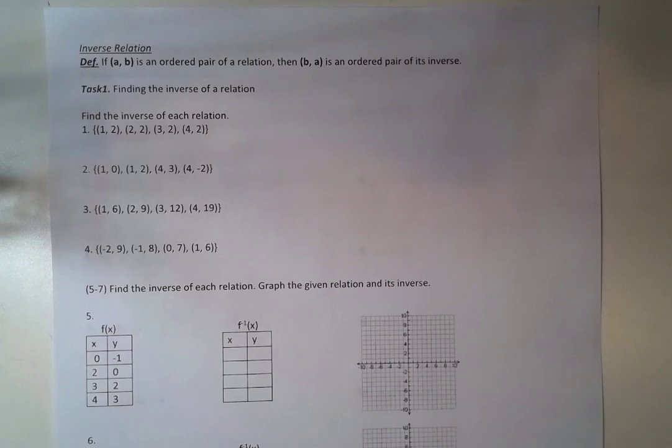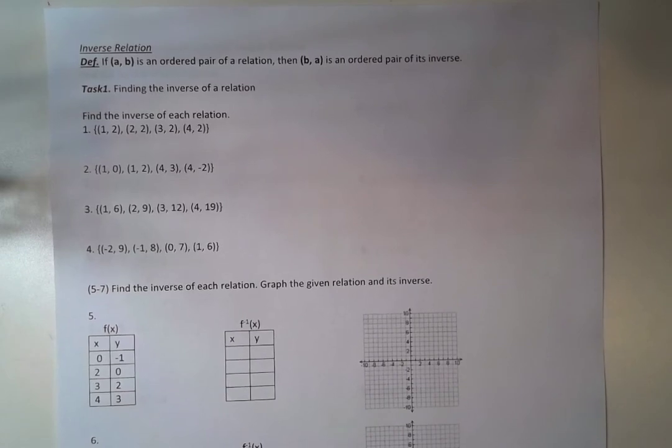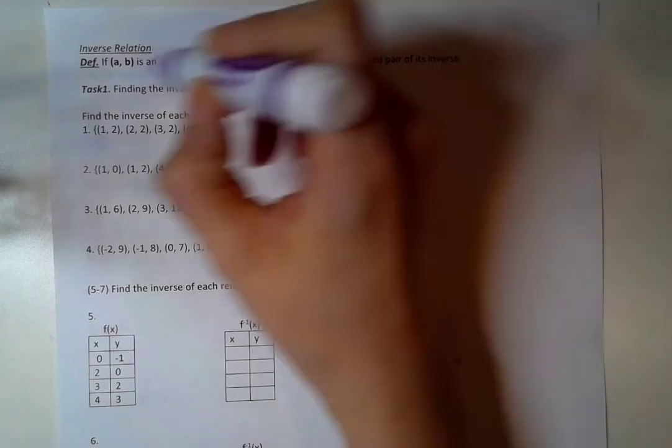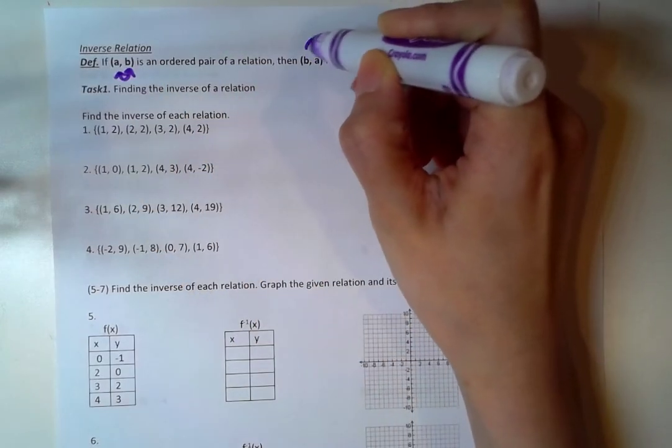For Algebra 2 class, today you will learn inverse relation and inverse function. Okay, so first of all, let's take a look at what an inverse relation is. So your definition on the top. If (a, b) is an ordered pair of a relation, then (b, a) is an ordered pair of its inverse. So literally, you're just switching order. That's it. You're just switching order.